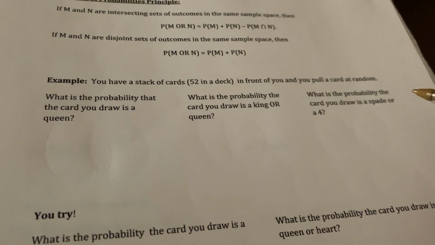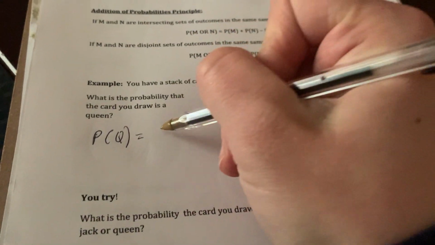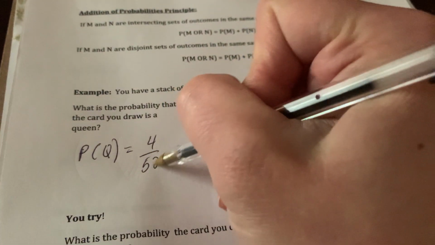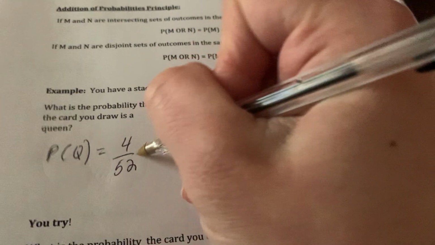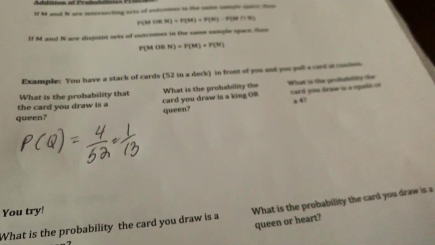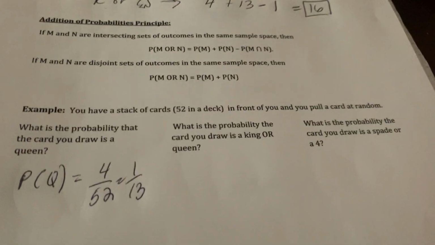If you have a stack of cards in front of you and you pull a card at random, what is the probability the card you draw is a queen? Well, there's 4 queens in the deck, so that would be your answer. You'd reduce it and make it a percent if you wanted to. It depends on the directions.